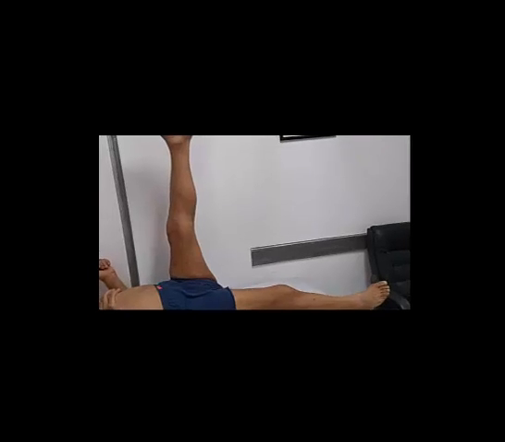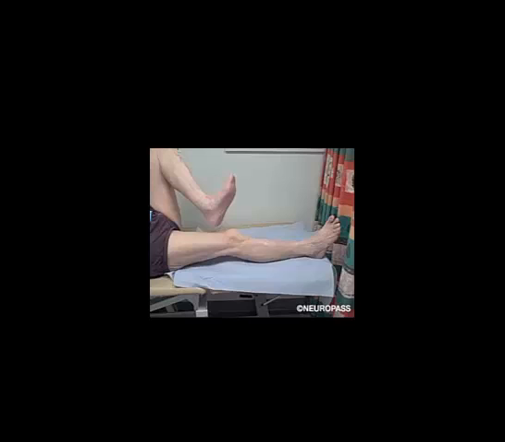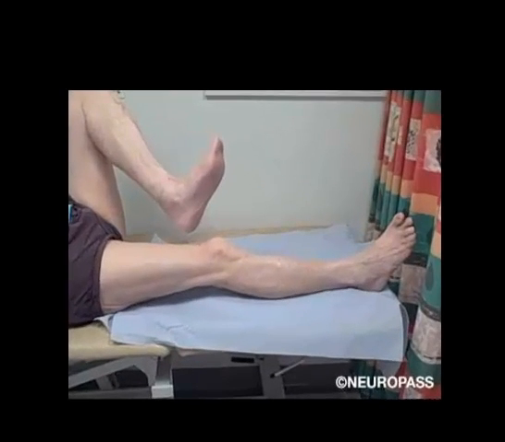For examination of coordination in the lower limbs, we do a test called heel knee chin test. This test passes through three phases. Phase number 1, let the heel of the examined side be held in the space upward. Then phase 2, point with this heel to the knee of the opposite side.